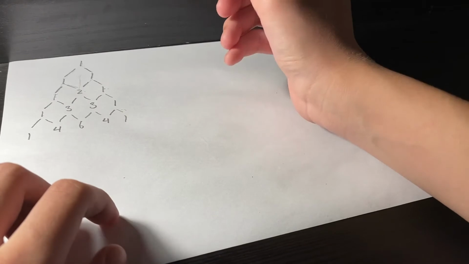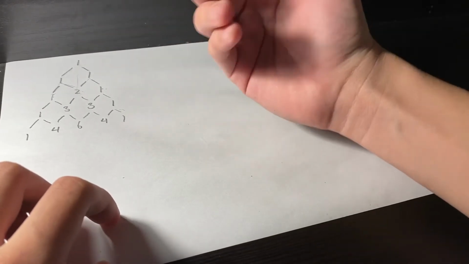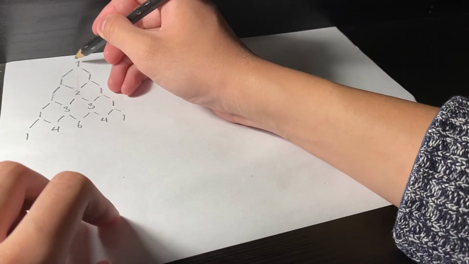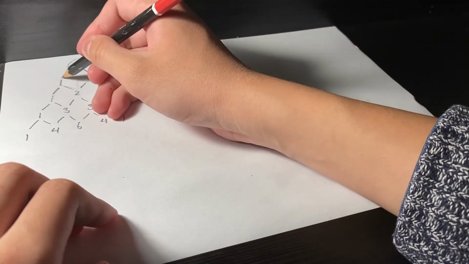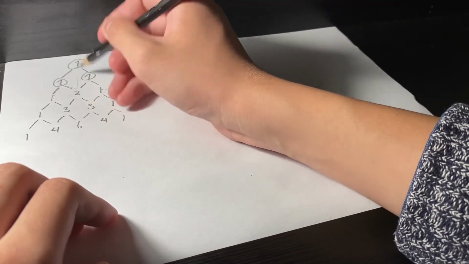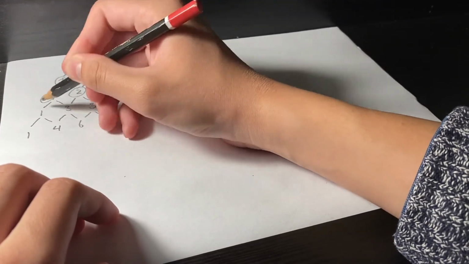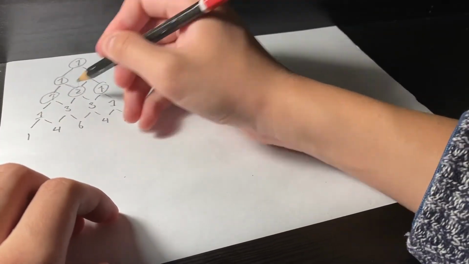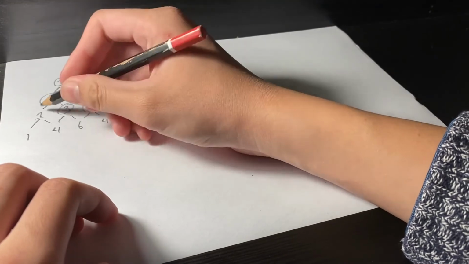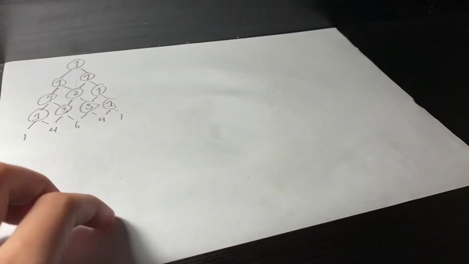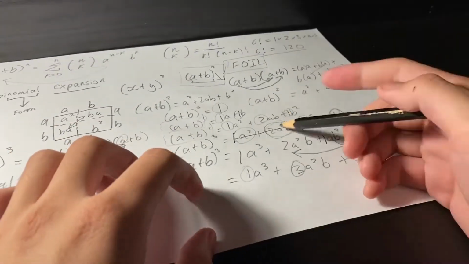Wait a minute. Did you see that? The patterns? That's number 1. That's 1 and 1. That's 1, 2, 1. And that's 1, 3, 3, and 1. Remember this? Right here?